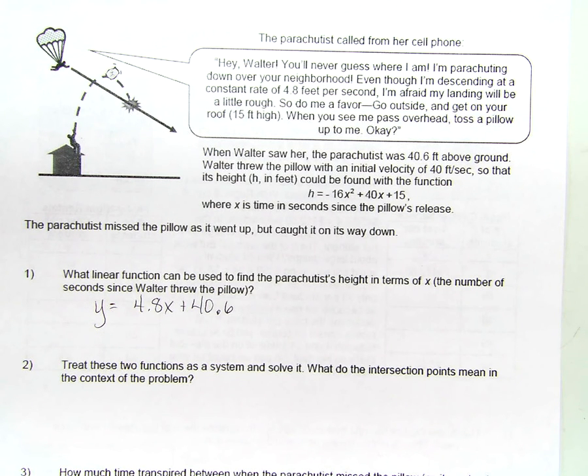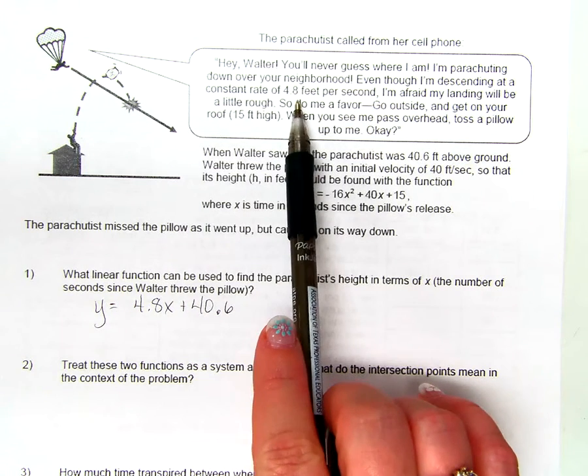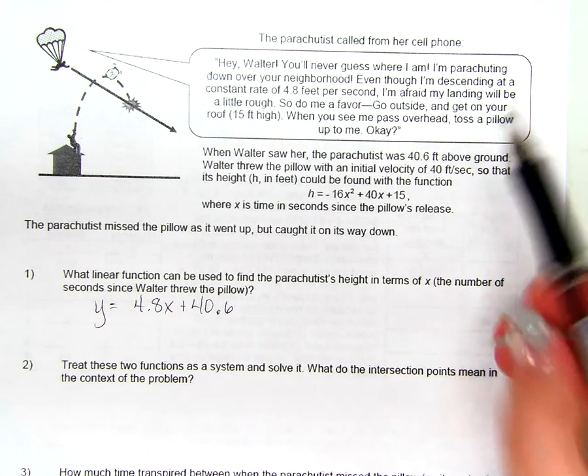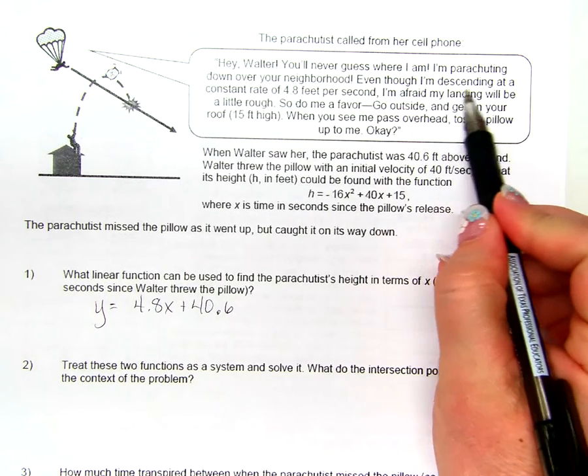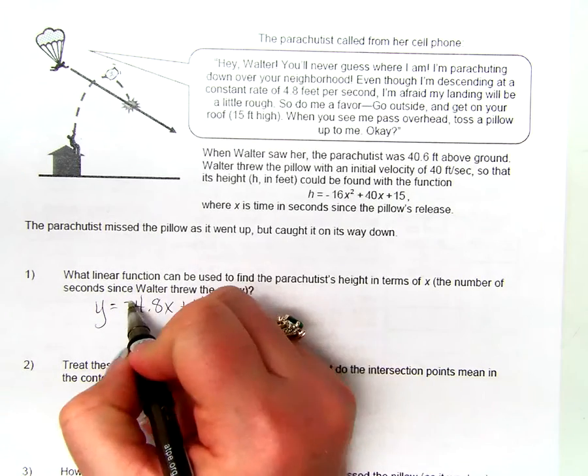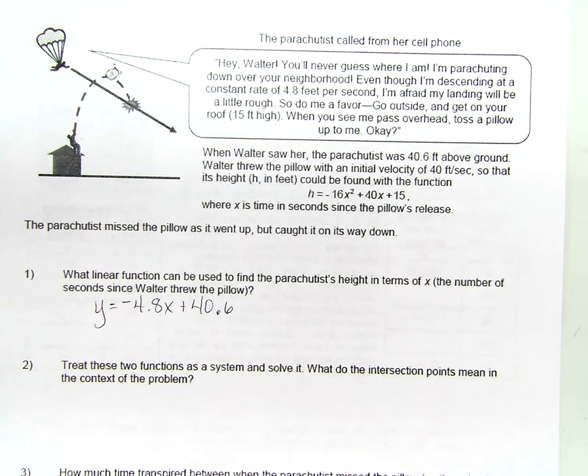Now, lest we get going too much further and realize we have this equation wrong, we need to make sure to think just a little bit about this. She is going 4.8 feet per second, but she is also descending 4.8 feet per second. So what should that multiplier actually be? Negative. Make sure you keep that in mind, all right?